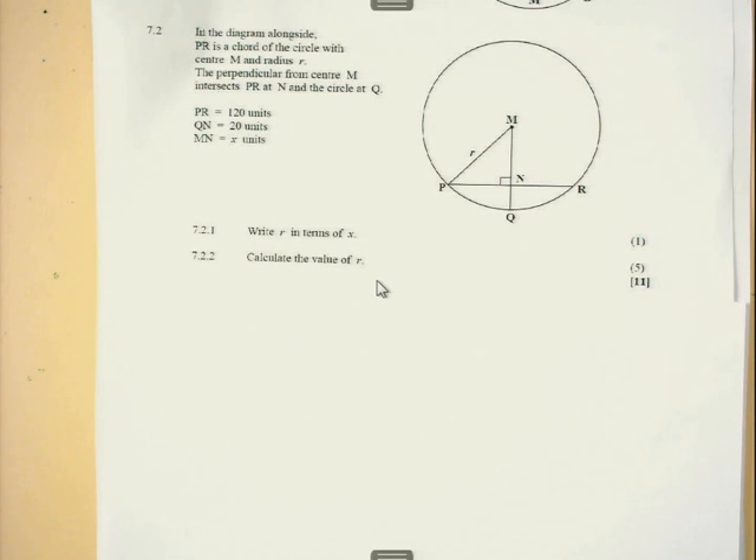Remember what I said earlier, indicate the given information on the diagram. PR is 120 units. QN is 20 units. MN is X units. The first question, write R in terms of X, is for 1 mark.